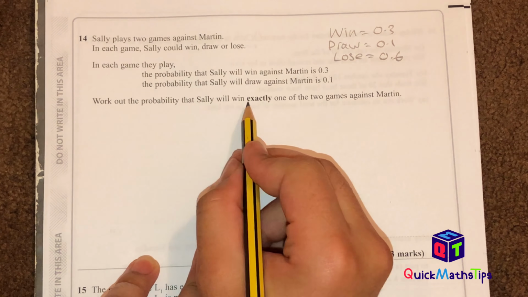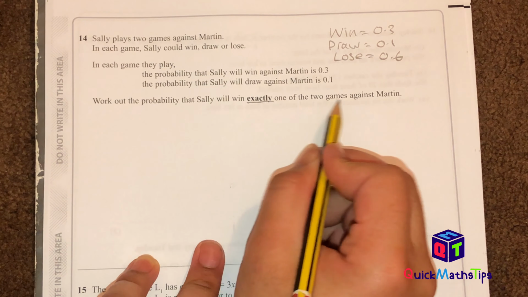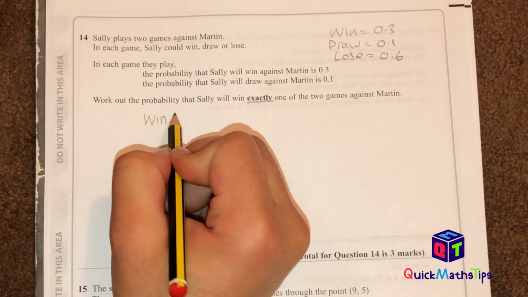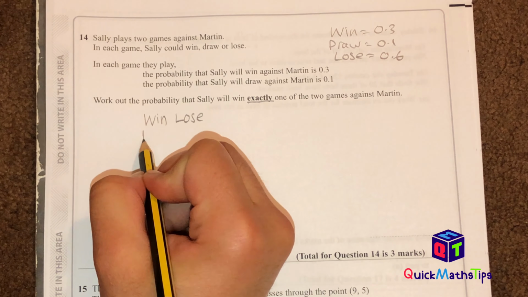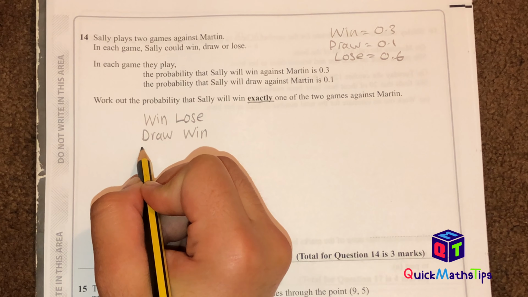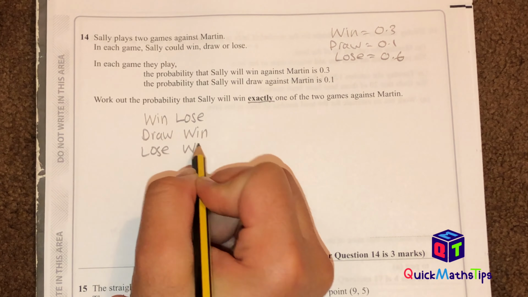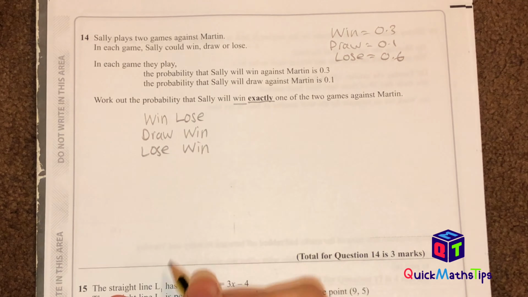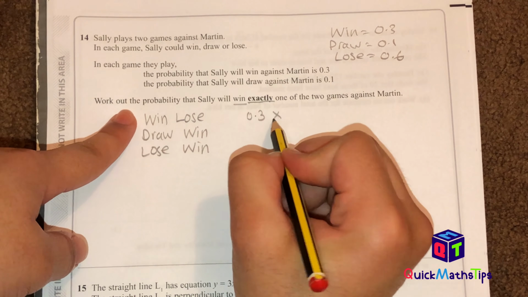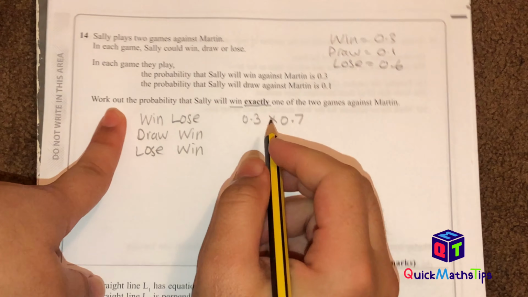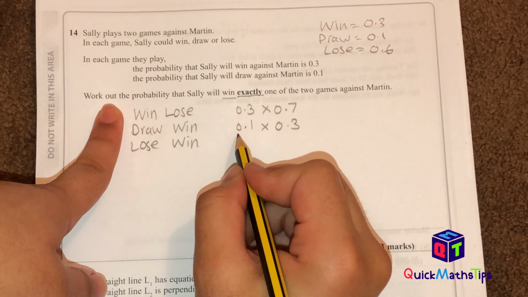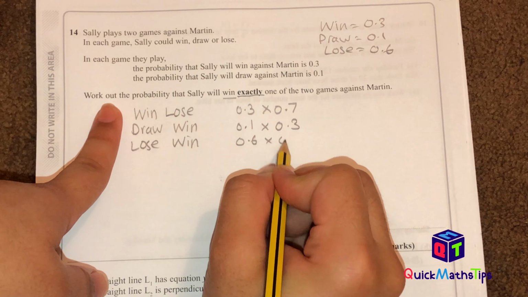Now work out the probability she wins exactly one of the games. So she could win or lose. She could draw and then she will have to win. She could lose and then she would have to win. Because the probability is win exactly one of them. The draw probability is 0.1 and the win probability is 0.3. The lose probability is 0.6 and the win probability is 0.3.